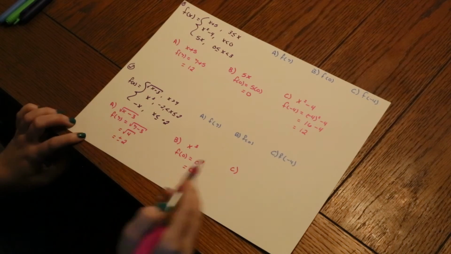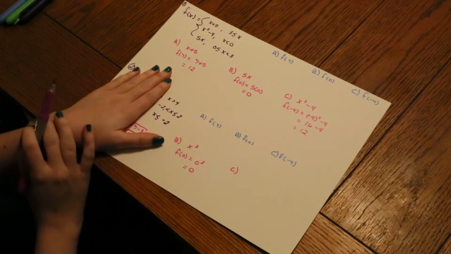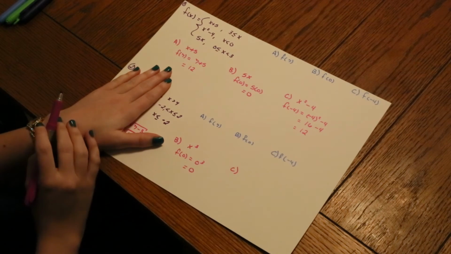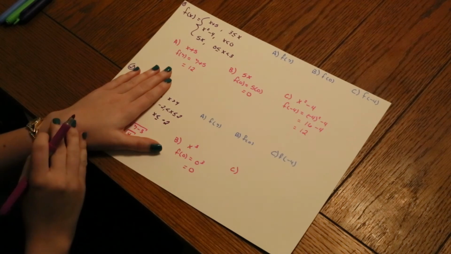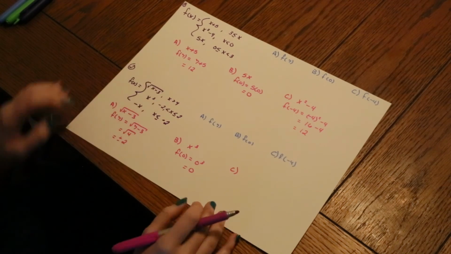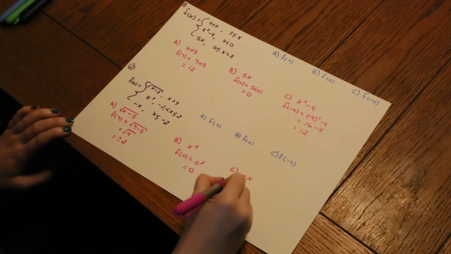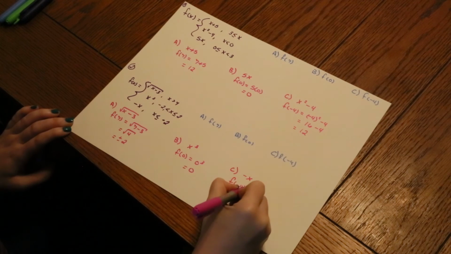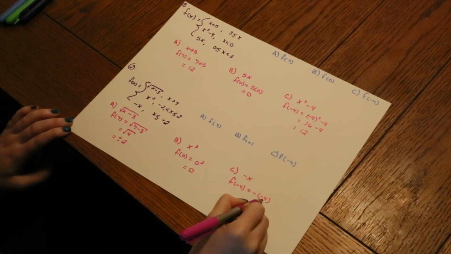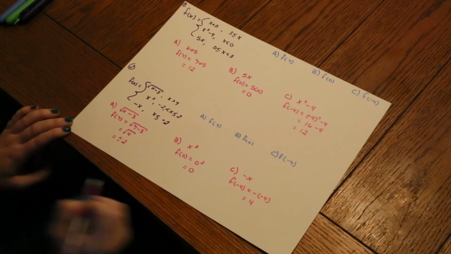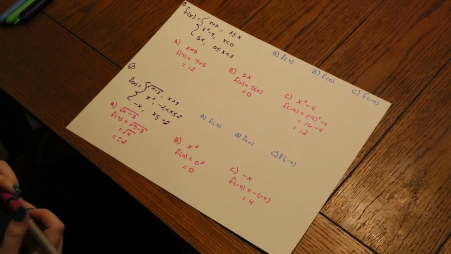Our final piece is f of negative 4. Again, you want to determine which restriction your x value fits in. And in this case, it's the last restriction because negative 4 is less than negative 2. So you will be using the negative x equation. You implement your x value. So negative times negative 4 is equivalent to a positive 4. And that is how you evaluate values for your piecewise functions.